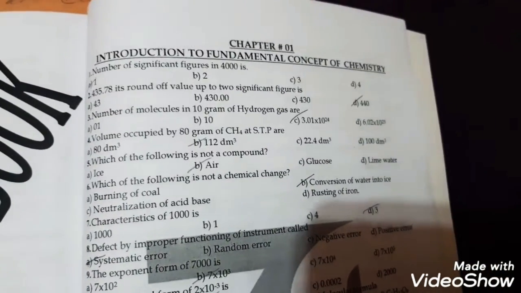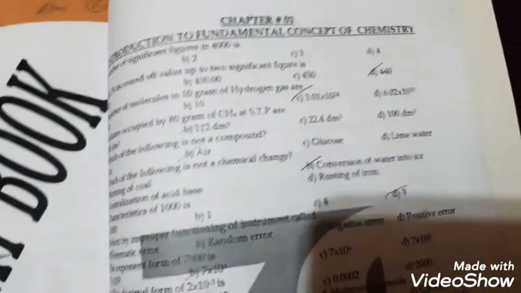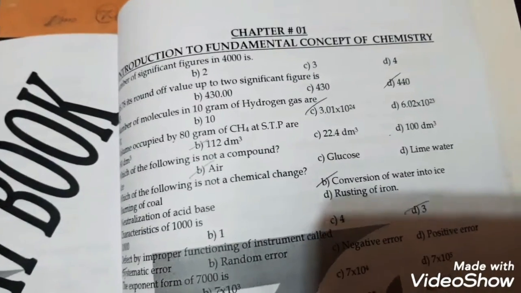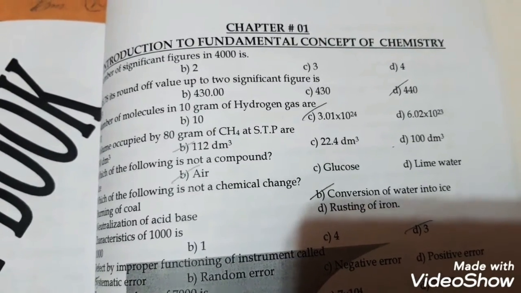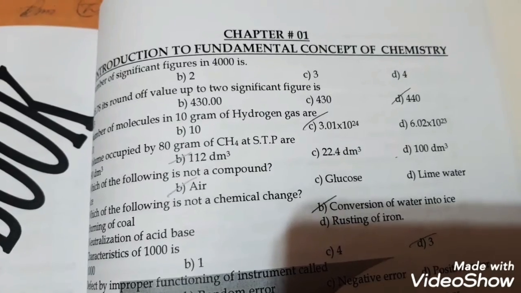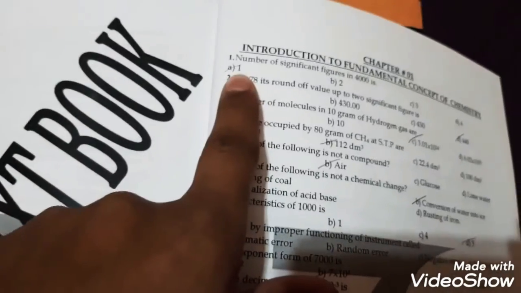The first MCQ is: number of significant figures in 4000 is? As we know, the zeros after the significant figures are not counted. So the significant figure in this will be 1, that is 4, as we can see.